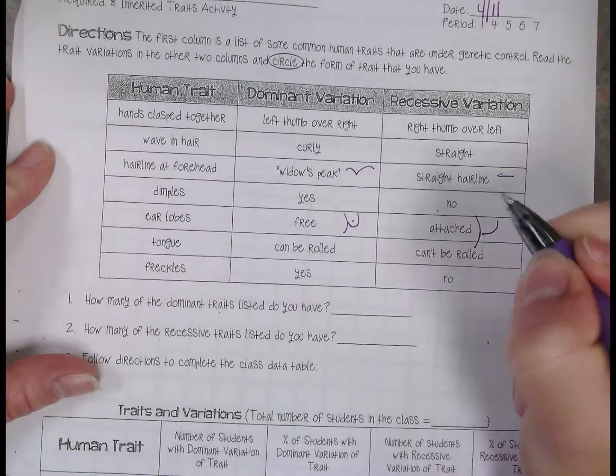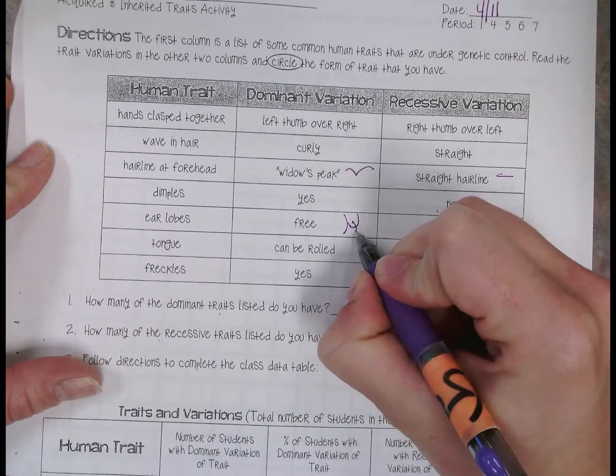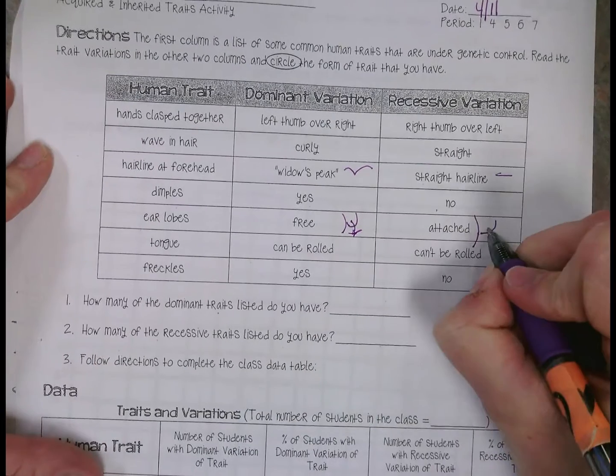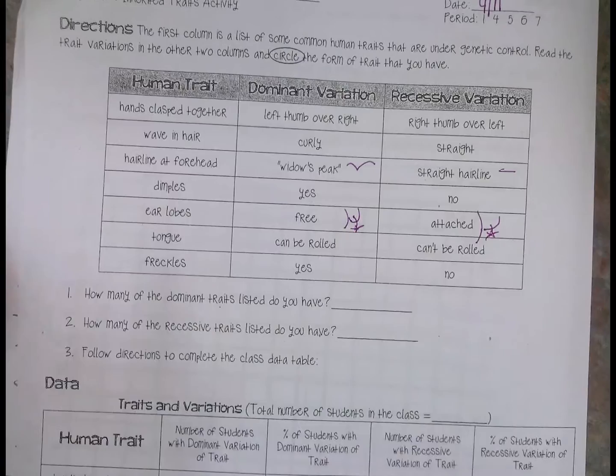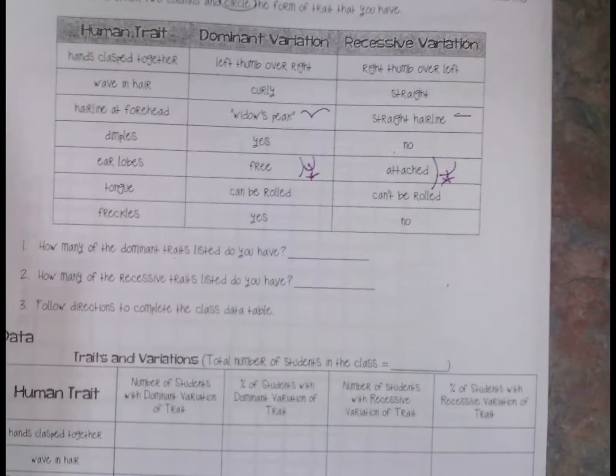So if you have earrings, here would be the little earring hole. Here are my little star earrings. It's weird. My sister has attached and I have free, I guess.